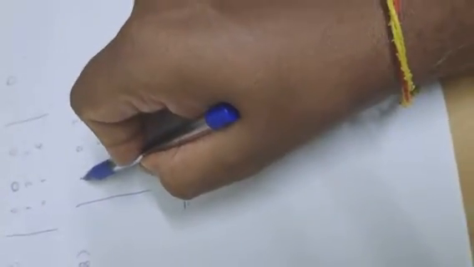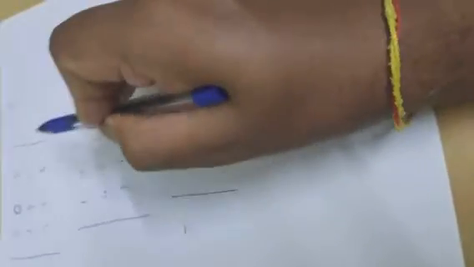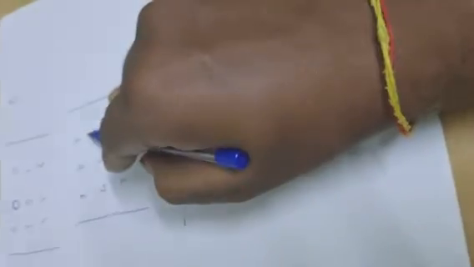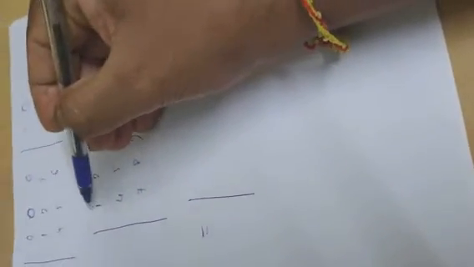Say if I multiply this column by 2, 1 into 2 is 2. Now I am subtracting from this one, from the third column. The answer I will write where I subtract from. That means if I multiply this by 2, this will be 2. So 3 minus 2 will be equal to 1.